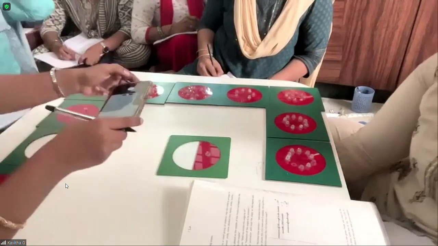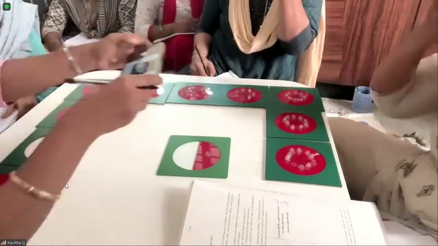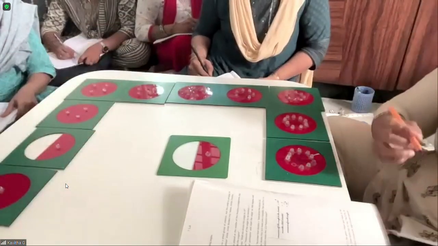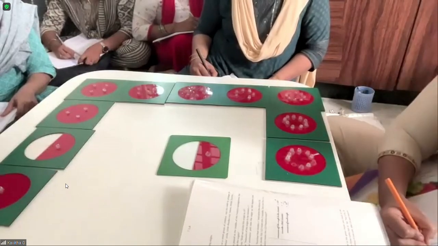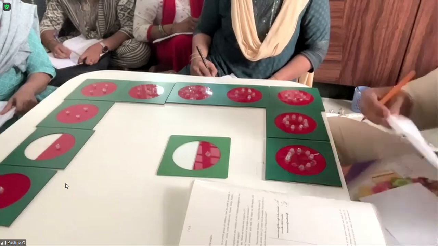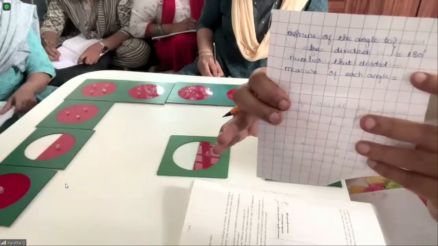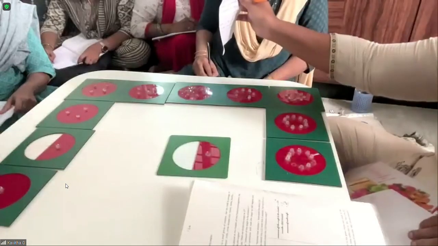She has measured the angle. So the measure of the angle to be divided is equal to 180 degrees.